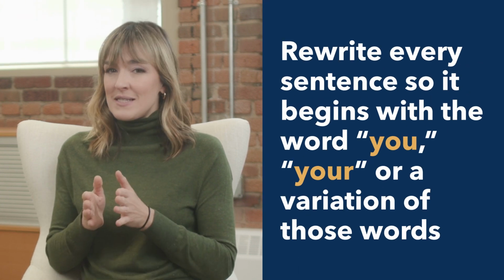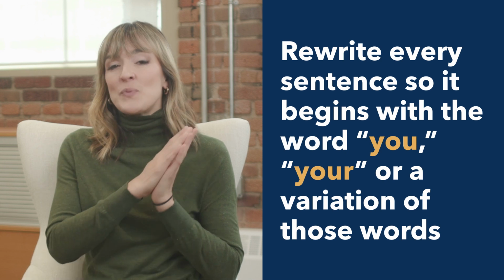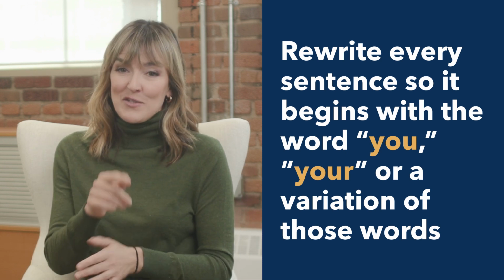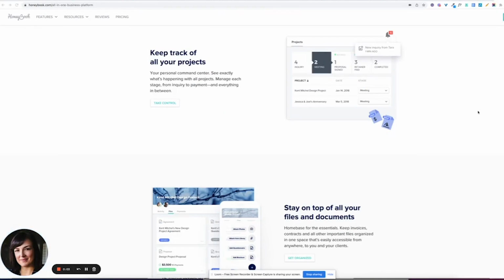Go to any website or email, it can be yours or someone else's, and do this. Rewrite each sentence so it says the same thing, but begins with the word you, your, or a variation of those words. Here's what I mean. We are on a feature page for a platform called Honeybook. That's honeybook.com. And here we're going to apply the you rule on this little section. It's a pretty good example of what you can do with this and how easy it is.